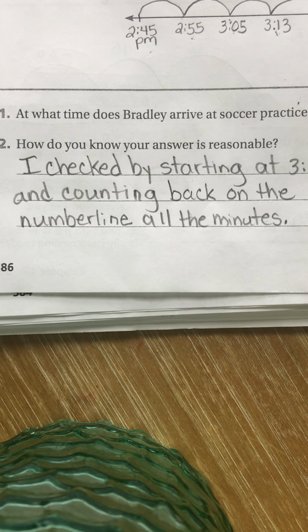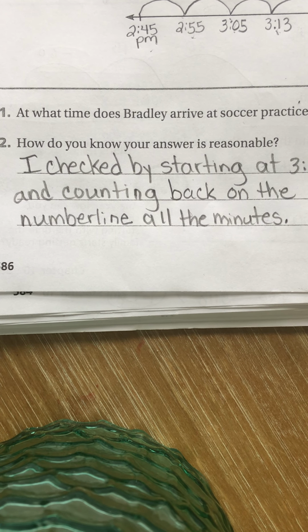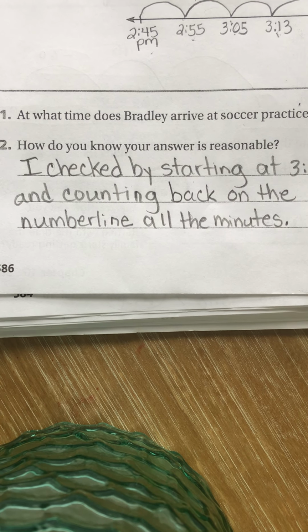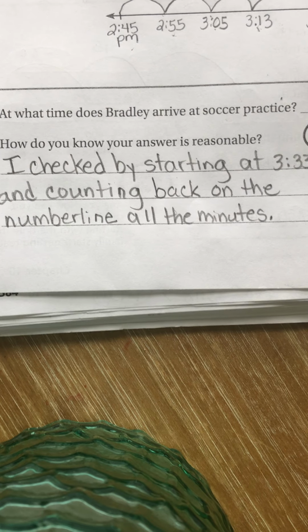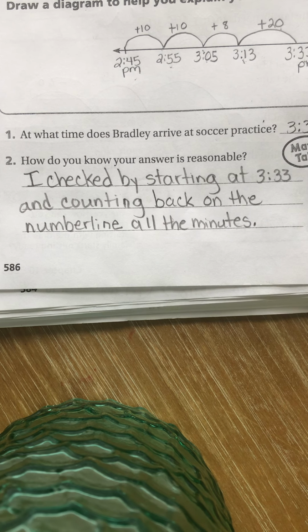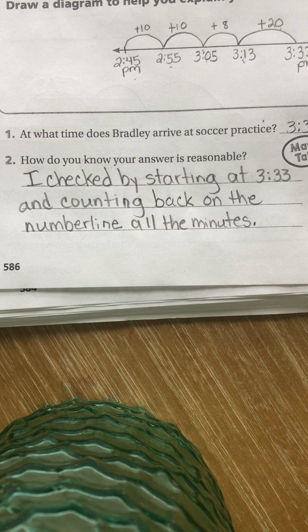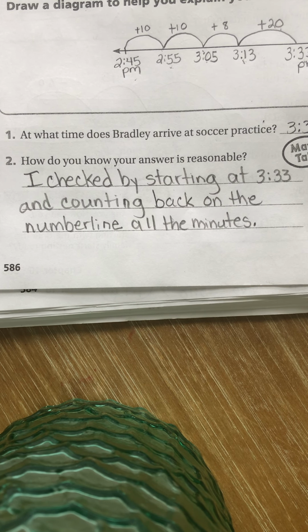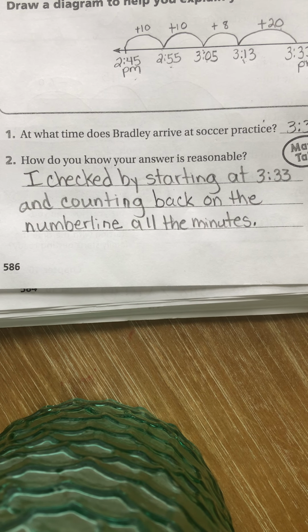So instead of counting forward, we could have counted back on the number line until we got to 2:45. So basically, you checked, let me zoom out a little bit. I checked by starting at 3:33 and counting back on the number line all the minutes, and you should have gotten to 2:45. That's a way you can check your work to make sure it's reasonable, to make sure that it makes sense.